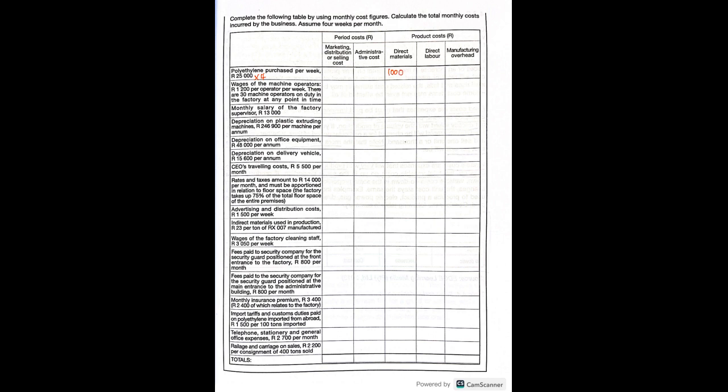Then the next one said wages of the machine operators. Immediately, the machine operators are the people that are physically producing the goods, so this would be direct labor. The wages of the machine operators are 1,200 rand per operator per week.